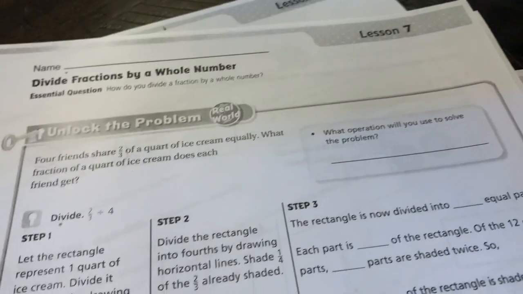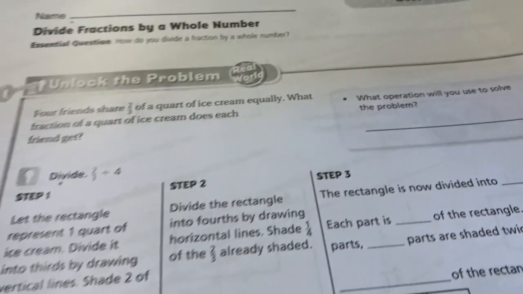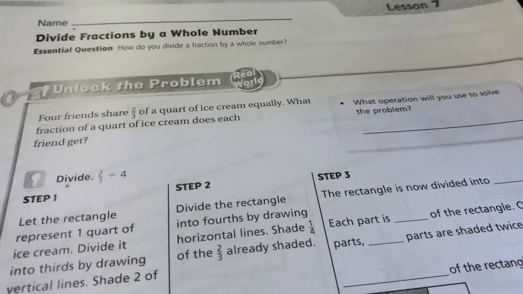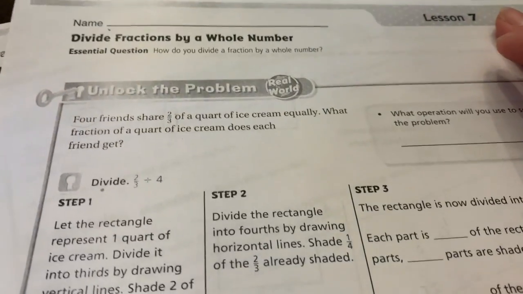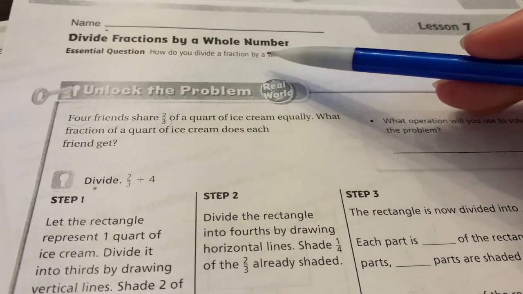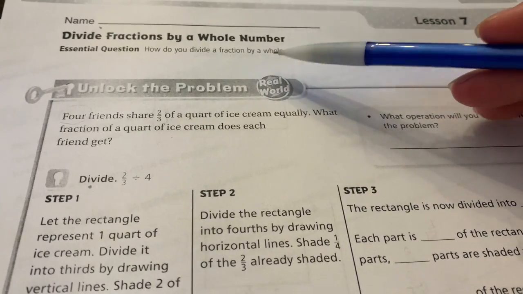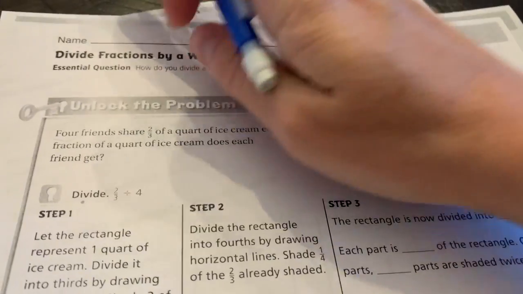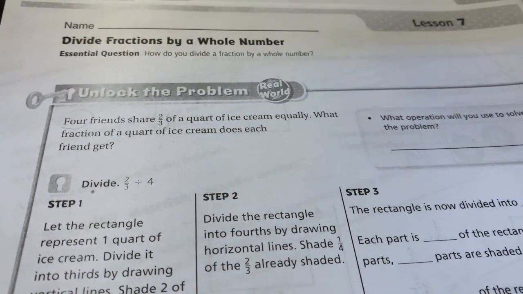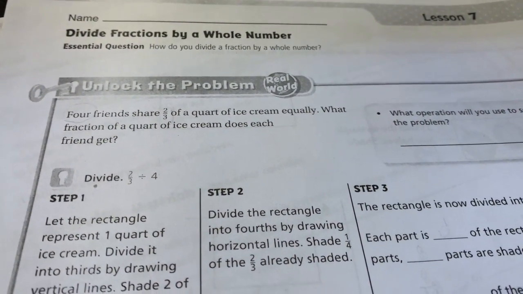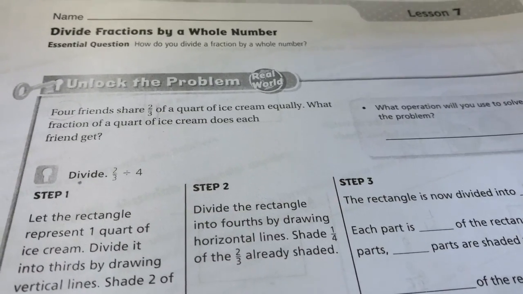Guys, today we're going to be starting the second half of our Getting Ready for 6th grade lessons. This is lesson 7, and I just want to draw your attention to the fact that it is something we've already done. So when you start this lesson, I don't want you to be thinking of it as something new. We're going to do it the same way that this lesson is walking us through.